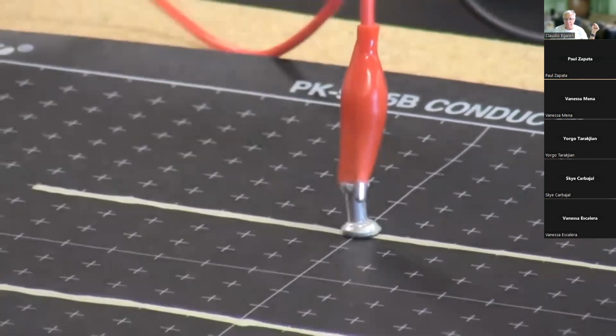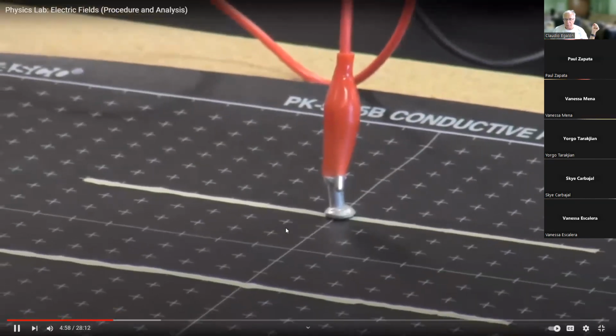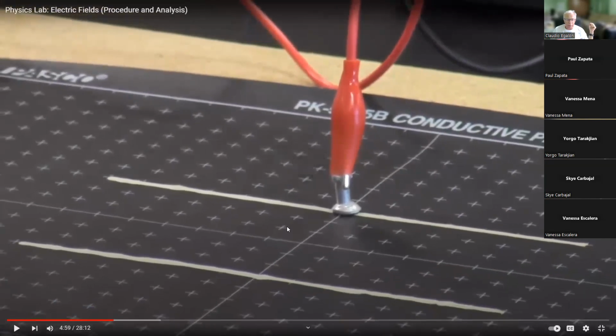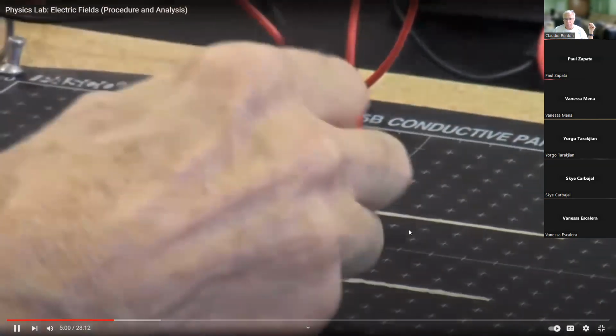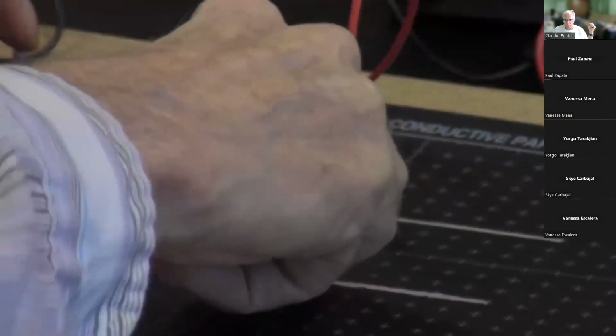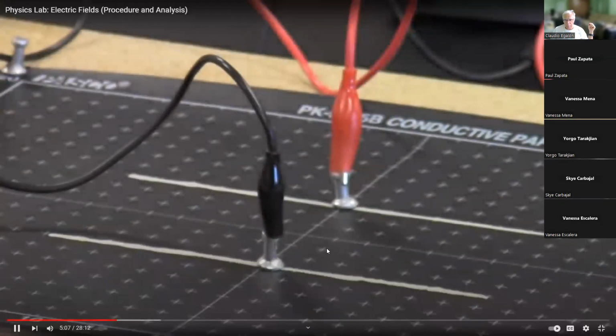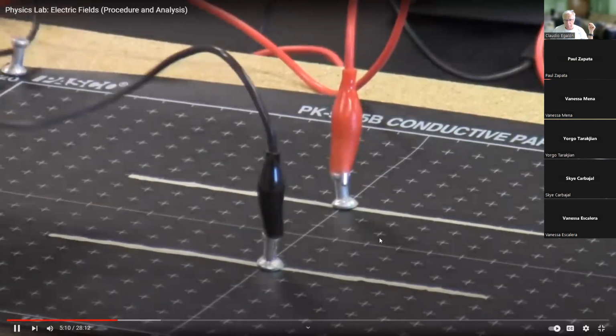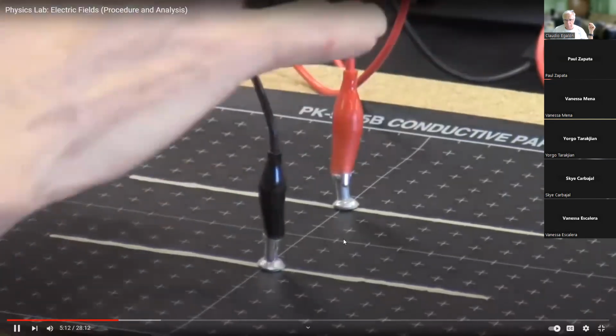You know, from the song, there's a silver lining in anything. Well, this is a silver line. It's not a silver lining. And now he's going to do the same with this other one that's going to become negatively charged, right? So this black lead here is going to be connected to the other line, and I'm going to push it down so that it's nice and flat.